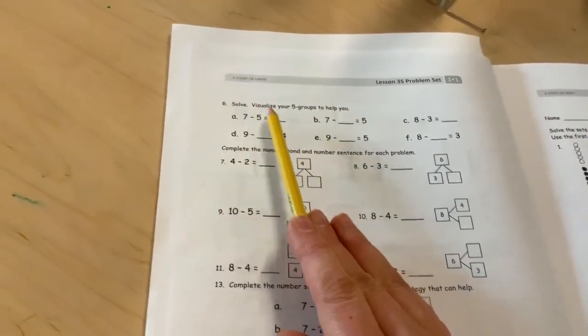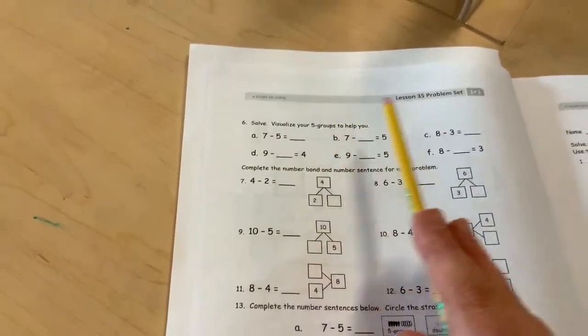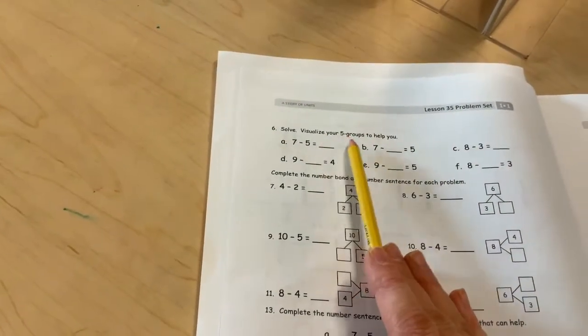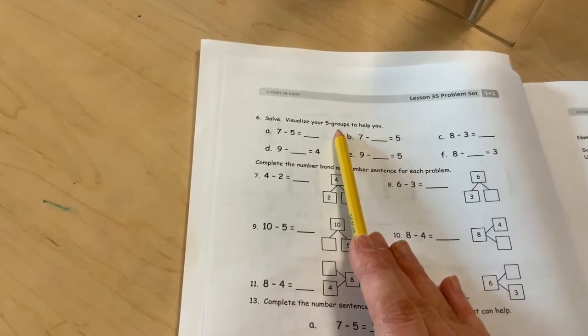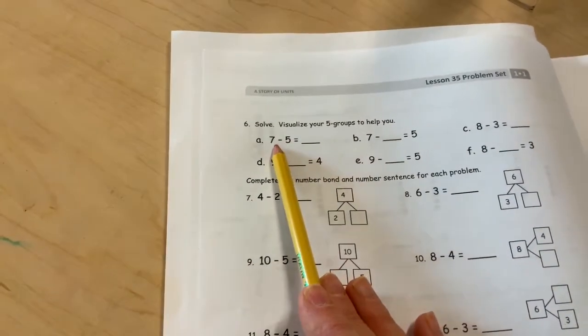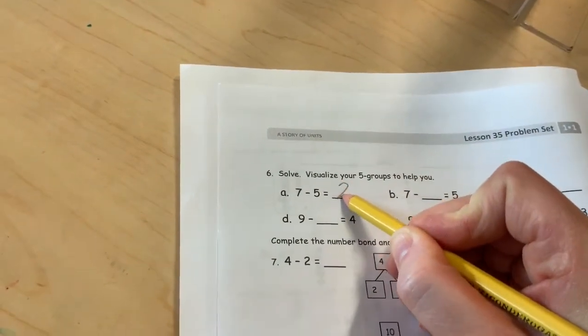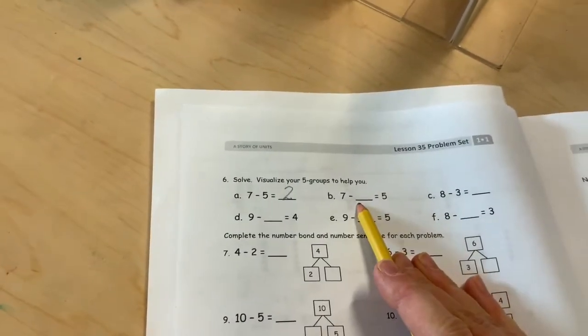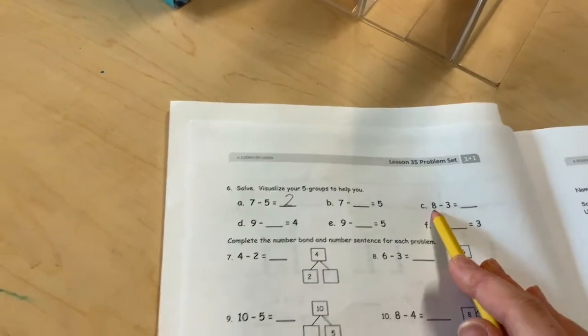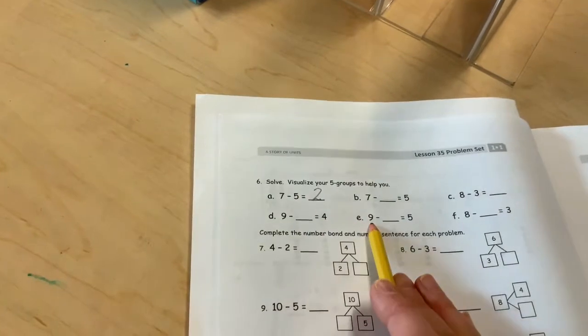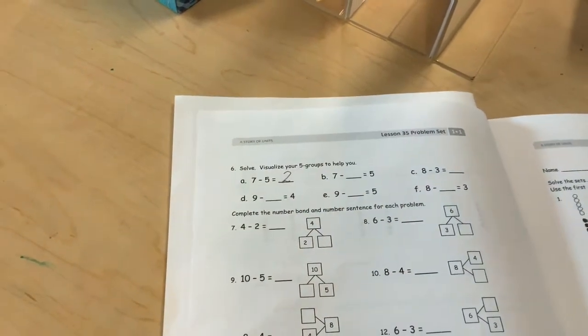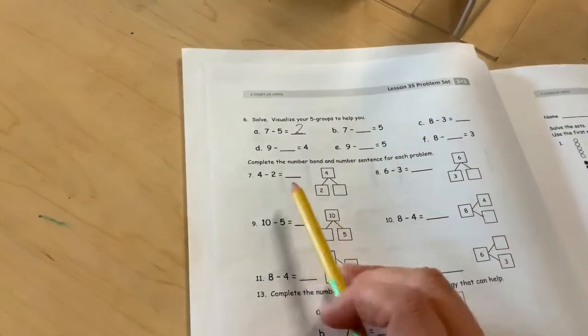Now on the second page, number 6, it says solve. This time you are not drawing, you're picturing your 5 groups, you're visualizing your 5 groups in your brain. So right now I am thinking about 7, and I can see the 5 crossed out in my brain, and I see the 2 that are left. So you're gonna visualize B and solve it, visualize C and solve it, visualize D and solve it, E and solve it, F and solve it. You can pause the video now if you want, or keep watching to the end.